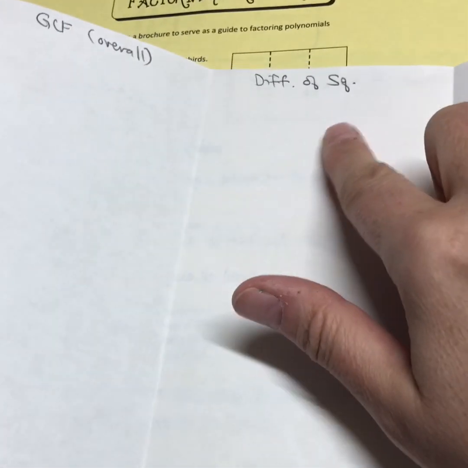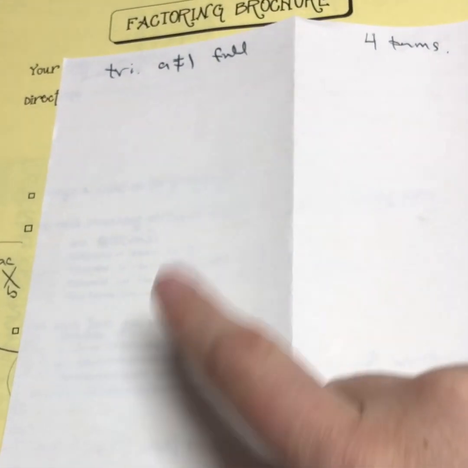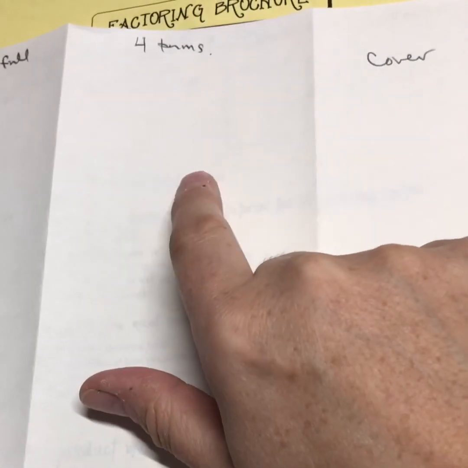Now, again, what I mean by that, just a quick example: you've got the cover, you open it up, so here's your section for GCF, here's your section for difference of squares, here's your section for the trinomials with the shortcut, you flip it over, here's your section for the trinomials when a is not 1, in other words, the full x method, and then your 4 terms, which you do factor by grouping, and then of course the cover.